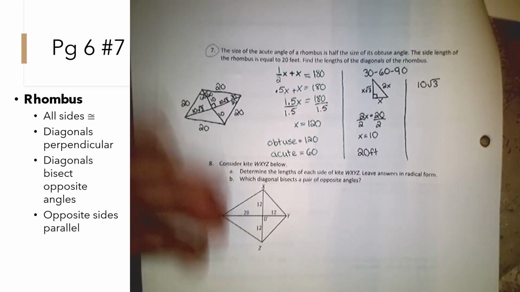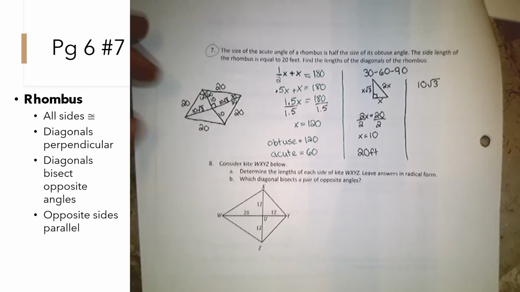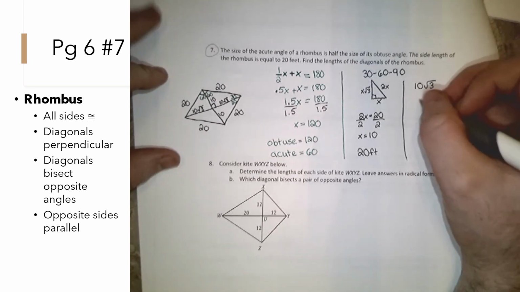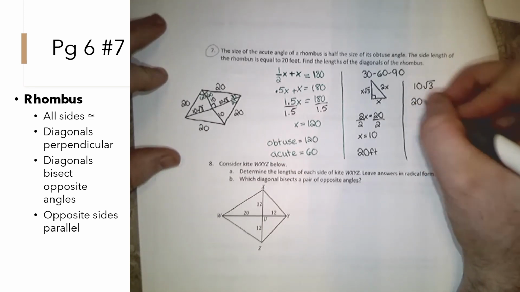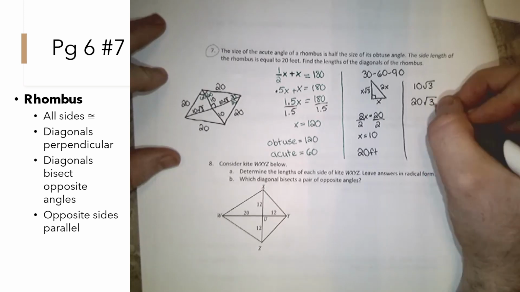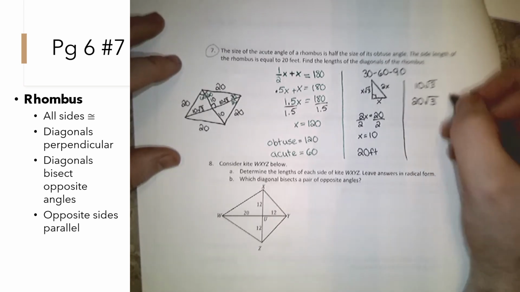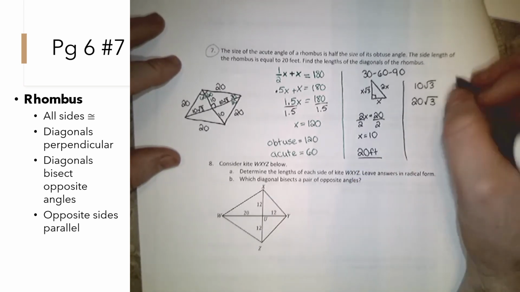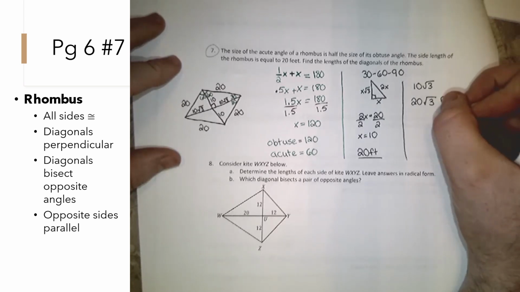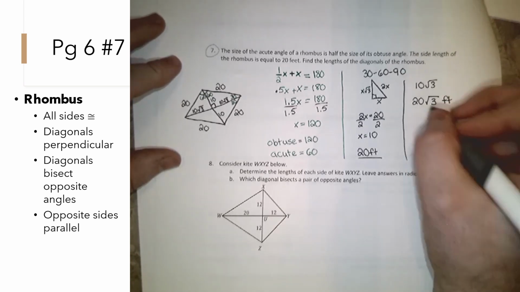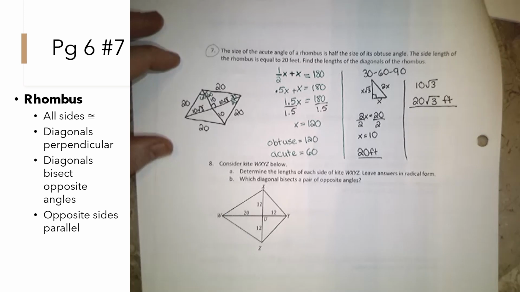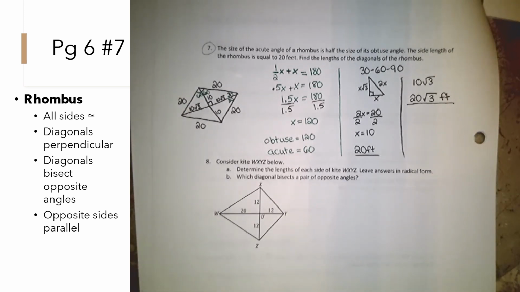So if I put those together, what I would have is 20 times the square root of 3. So one diagonal is 20 feet, the other is 20 times the square root of 3 feet. And I'm just going to go ahead and leave it like that.